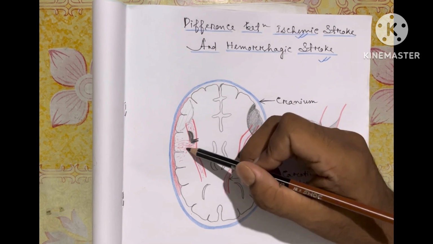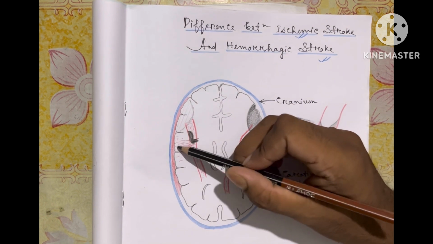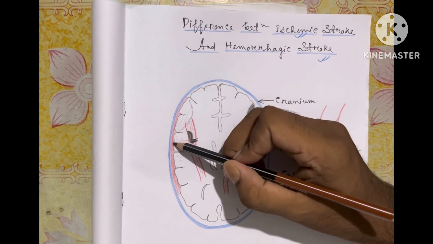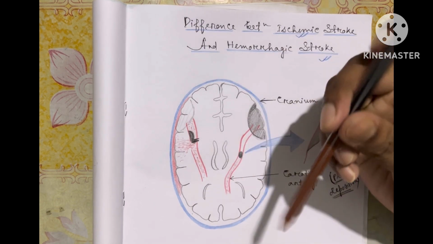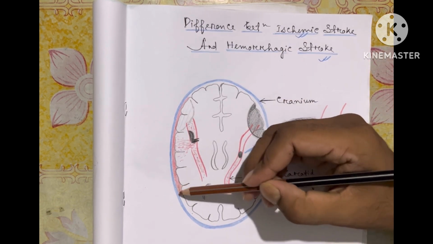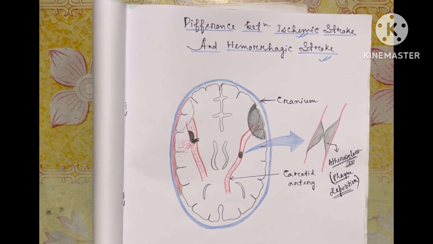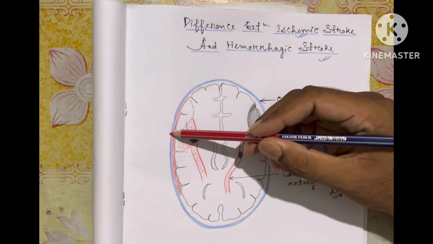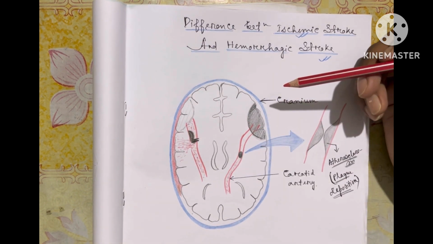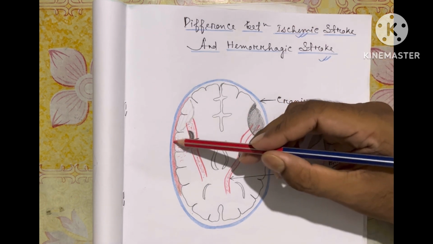If the blood vessel bursts and bleeding occurs inside the brain, the blood will get deposited inside the space in between our cranium and cerebrum, which is the subdural space.